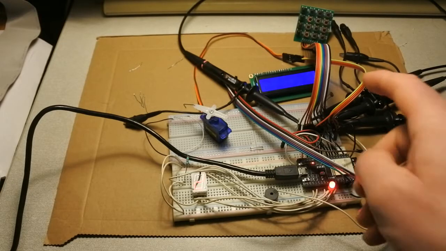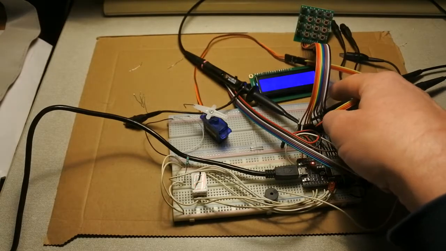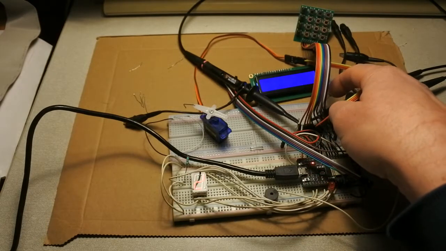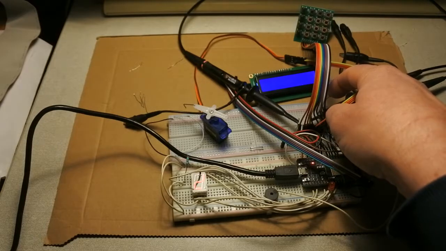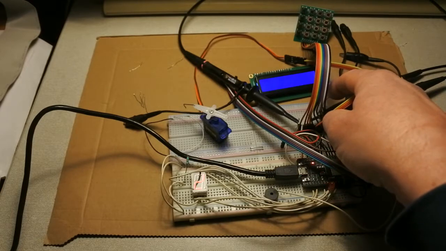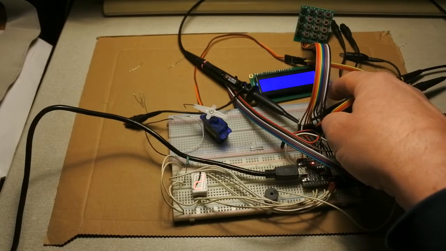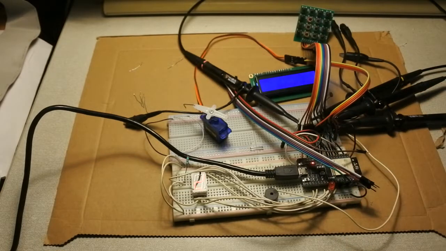I can of course also cover up the LDR, wait for it until the servomotor has been finished, at least in theory. Alright, LDR says 0 voltage, so I uncover it and see whatever happens next.